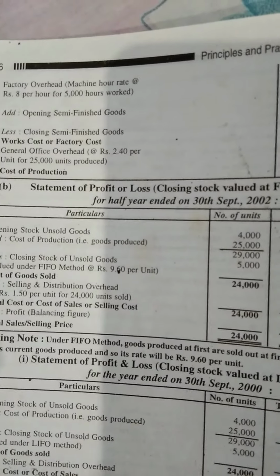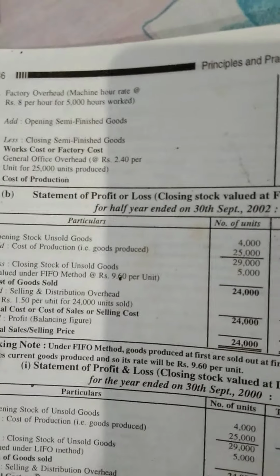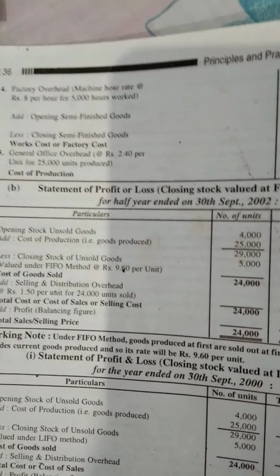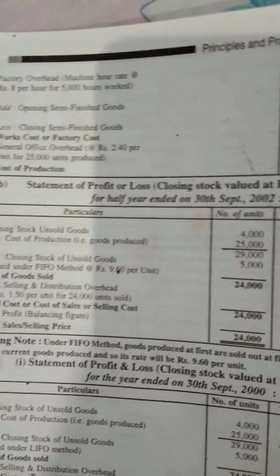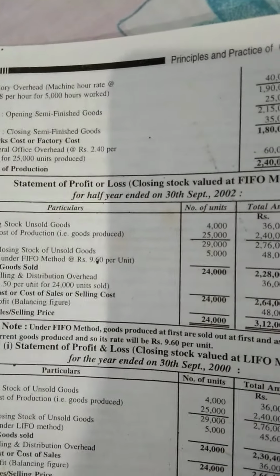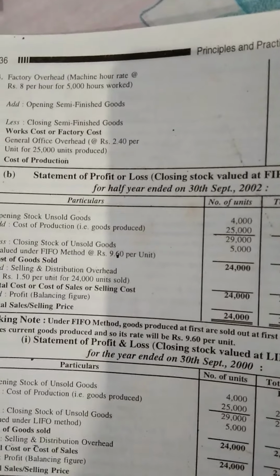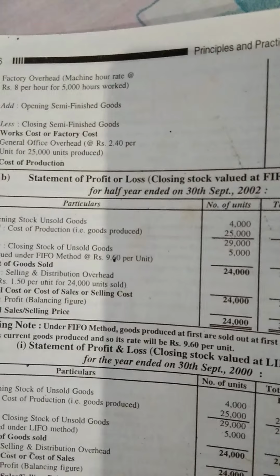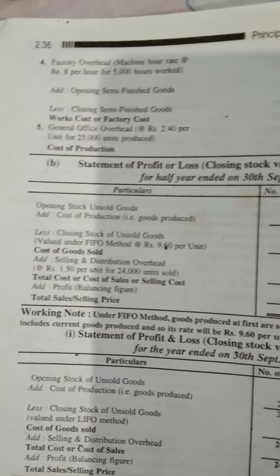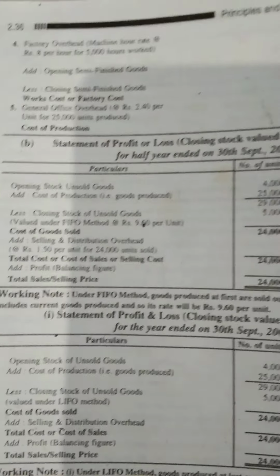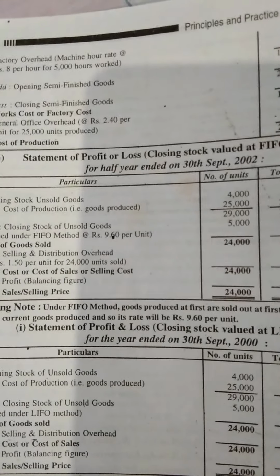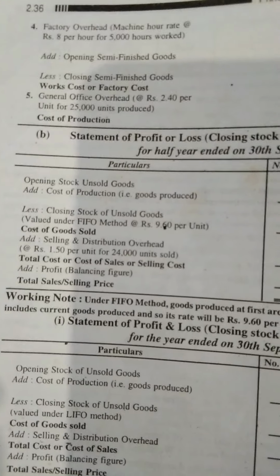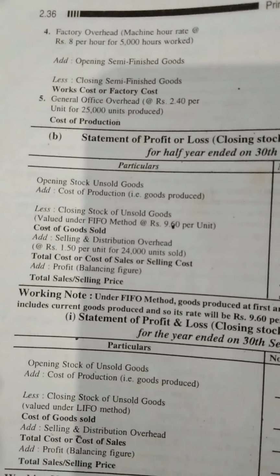If you calculate it, you should find, again I am telling, all these should be calculated in terms of production equal to sales minus opening finished goods plus closing finished goods, all in units. You will find the production because the sales figure is given, the opening finished goods figure is given, and the closing finished goods figure is given. And in case of office overhead, it should be multiplied by the number of units produced. That's why it is 2.40 multiplied by 25,000 units.